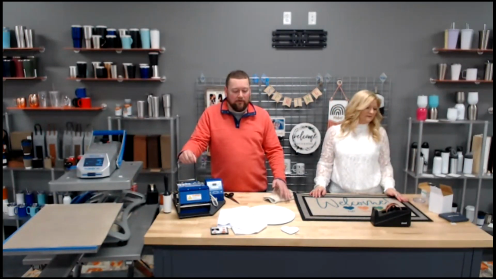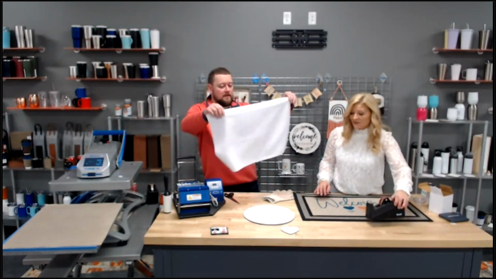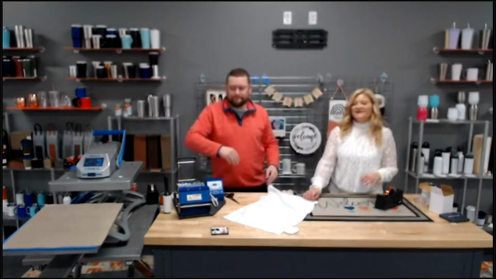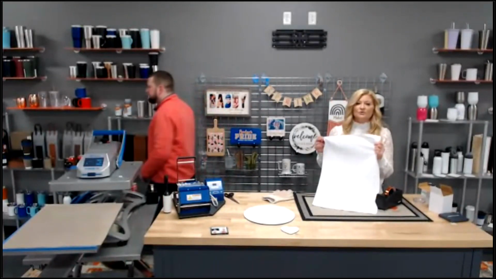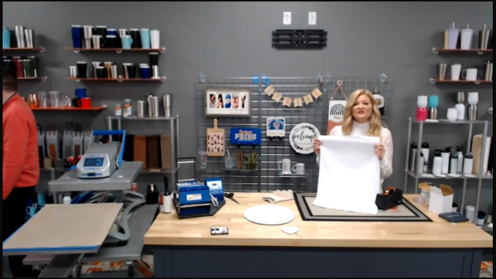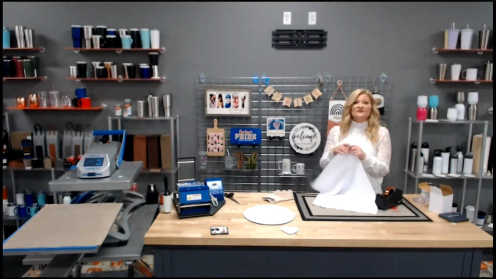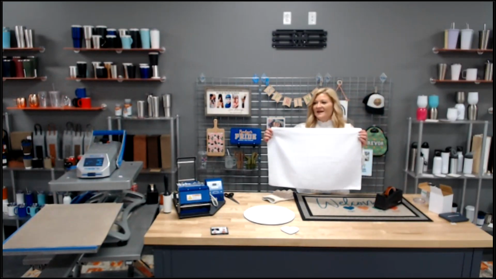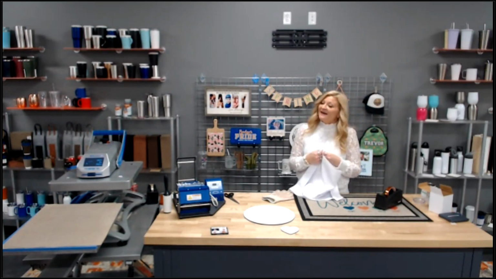Okay, what do we got up next? We got the towel. Do you want to talk to us about this towel? Yeah, so we have a waffle towel. These are so popular. They're 16 by 20. You can use these in the kitchen, bathroom, anywhere you want to customize a towel. And who doesn't like tea towels?